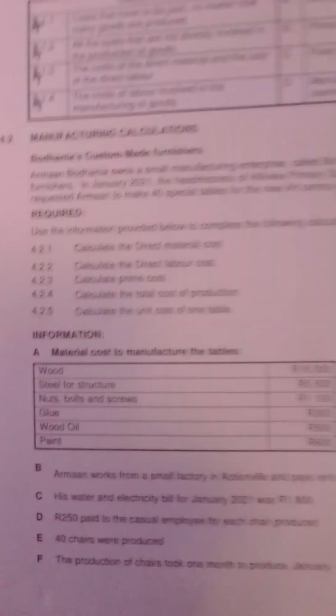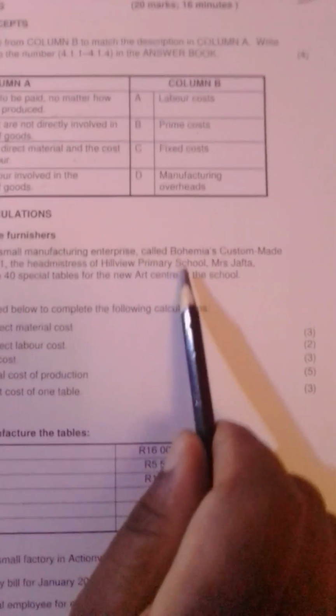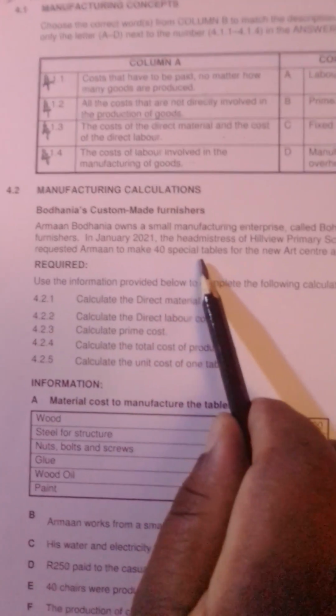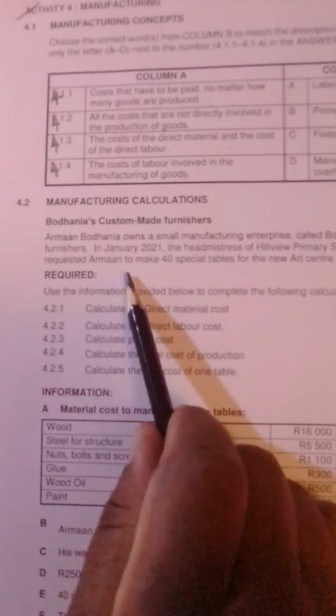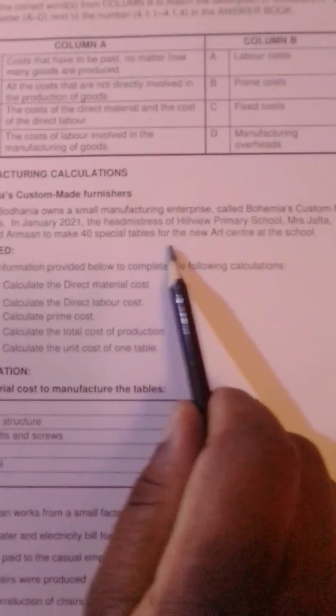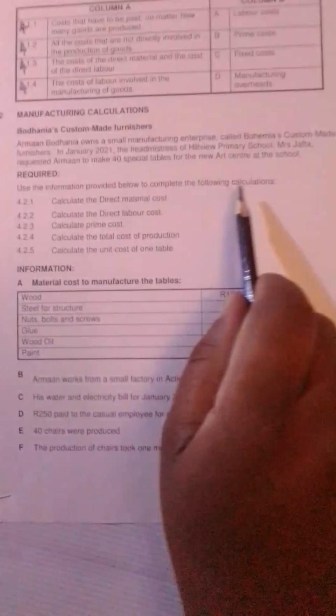I want you to pay close attention here. Bodania owns a small manufacturing enterprise called Bohemia Customs Made Finishers. In January 2021, the headmistress of Hillview Primary School, Miss Jefter, requested Aman to make 40 special tables for the new art center at the school. How many tables? 40 special tables. Fine. Required, use the information provided below to complete the following calculations.